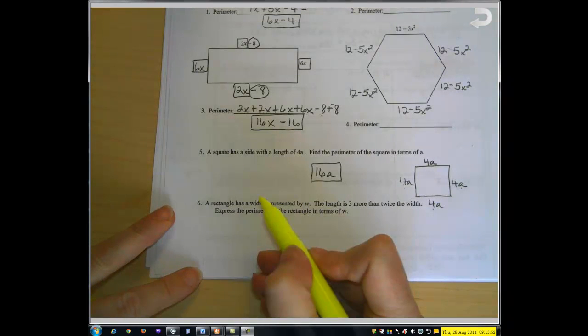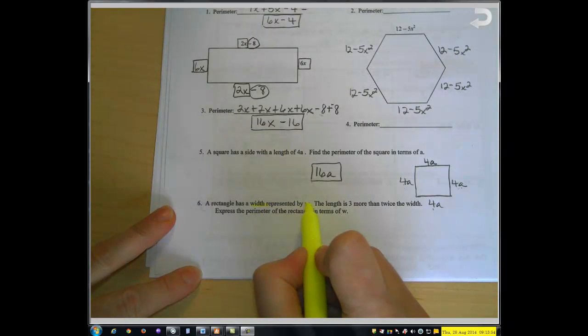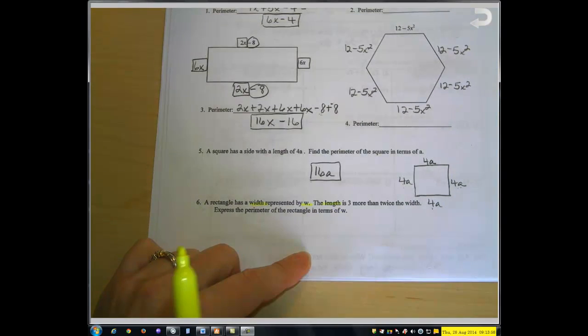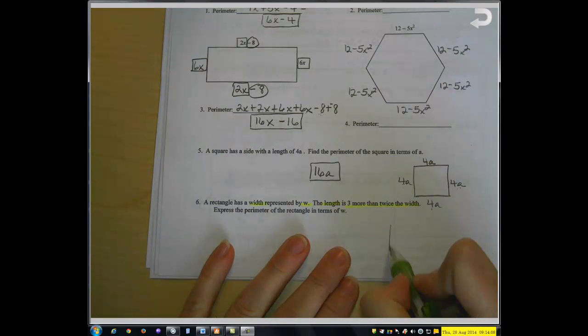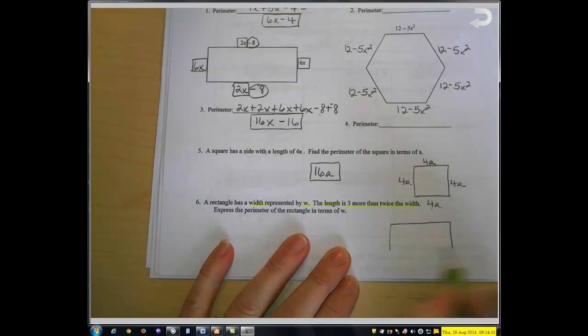Okay, last problem and we're finished. A rectangle has a width represented by W. Okay, so the width of this rectangle is W. The length is 3 more than twice the width. Express the perimeter of the rectangle in terms of W. So again, we have a shape. Let's start by drawing a picture. That will really help you visualize it.